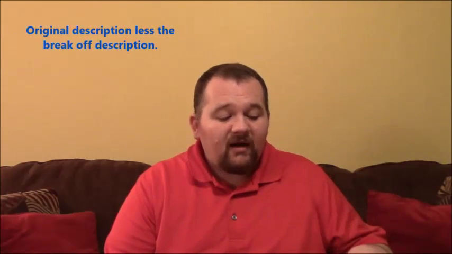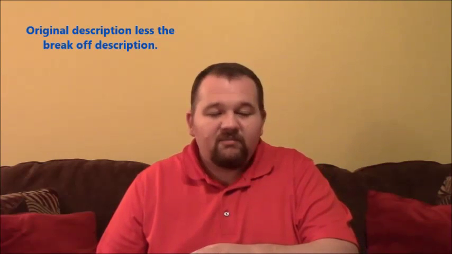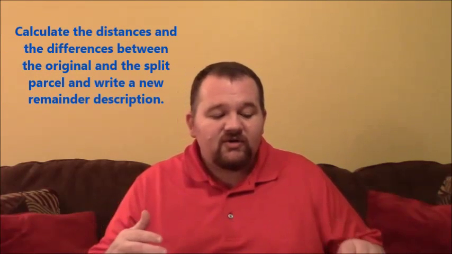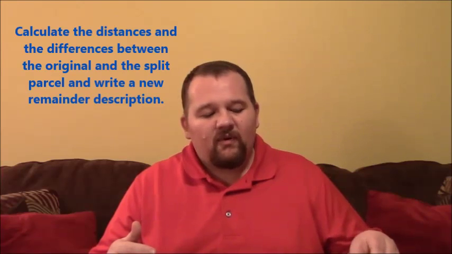The first way to describe a remainder parcel is to use the original description that we had, the original description that's on page 6-17. You describe that whole thing, and then you say "less" the new description. That's one way to do it. That's the way I do it. That doesn't mean that's the right way. The other common way is to calculate the distances based on the differences between those two descriptions and write a new remainder description for that.